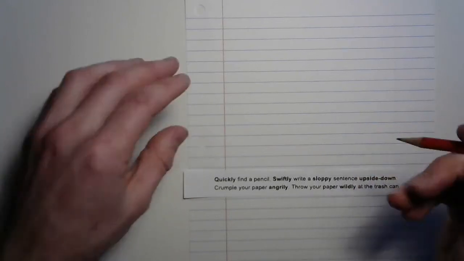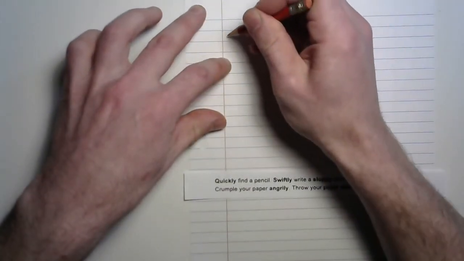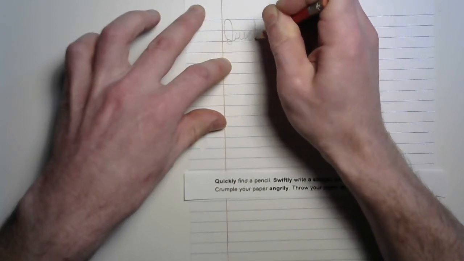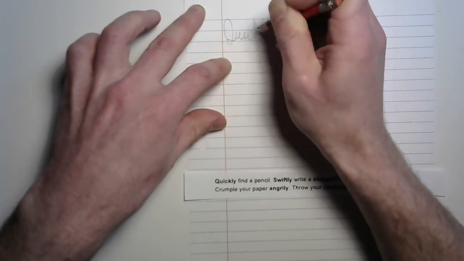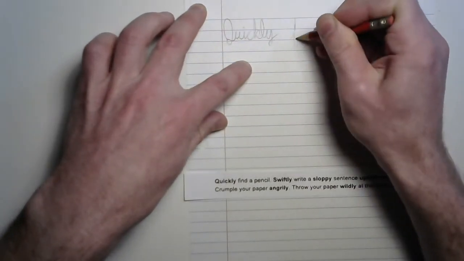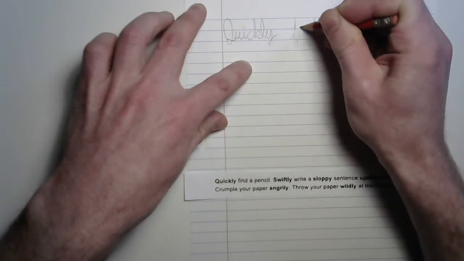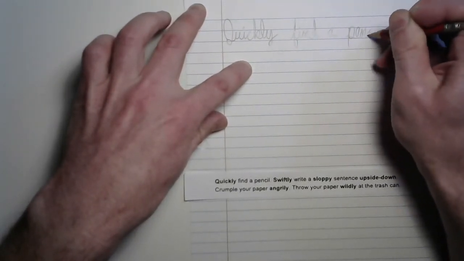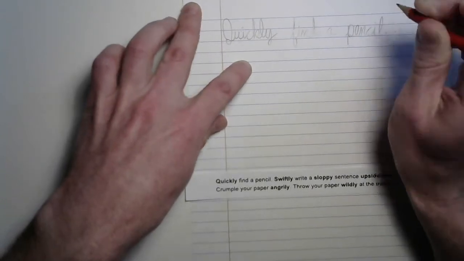Quickly find a pencil. Okay, so I'll get my quickly in there. Quickly find a pencil. And then I can take my colored pencils and my stencil.